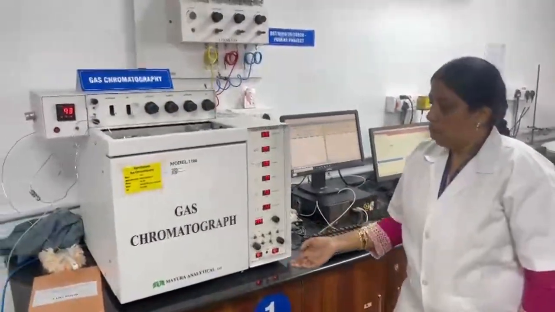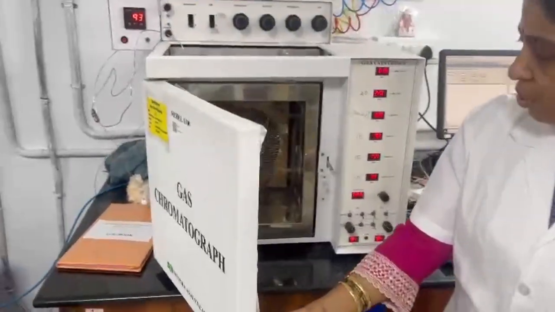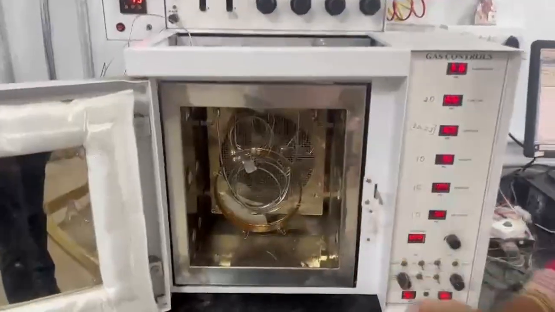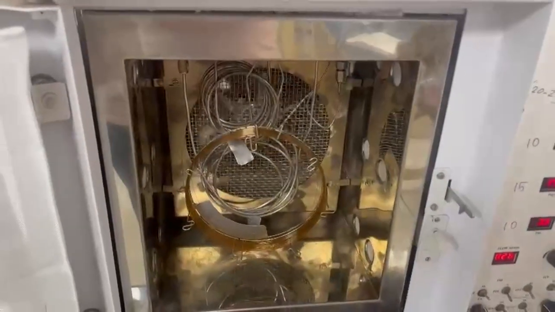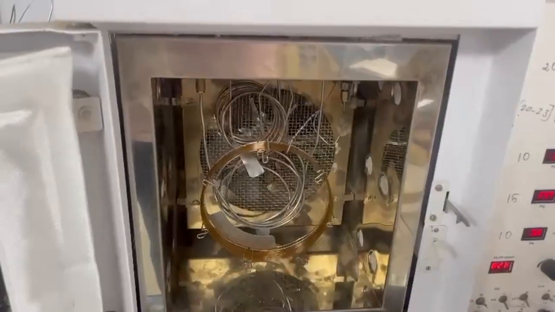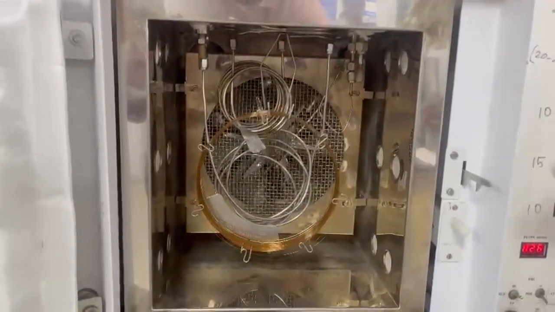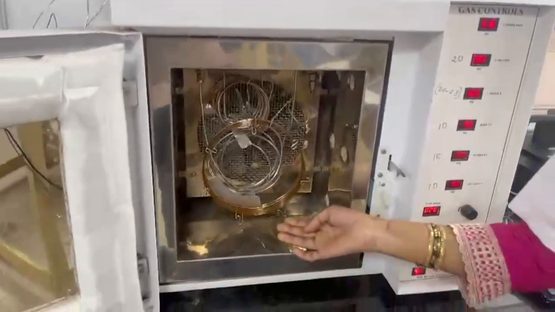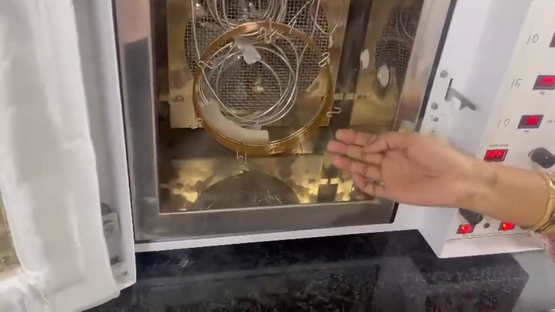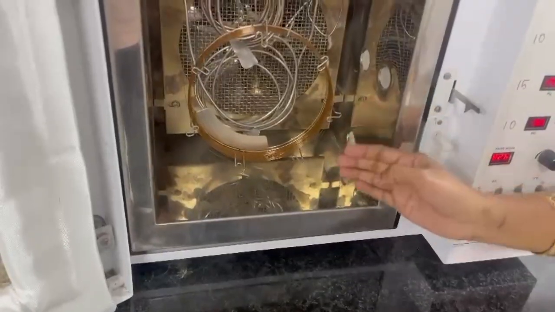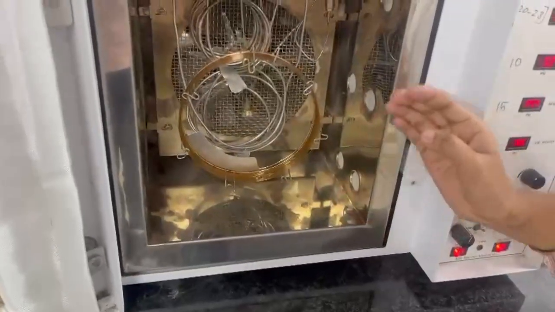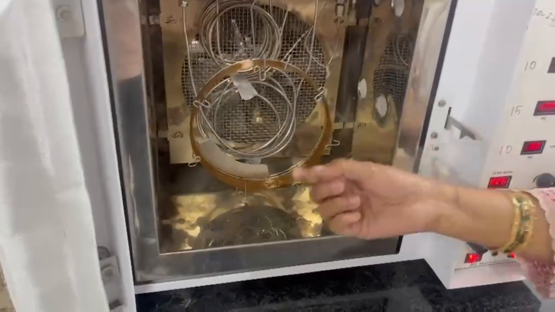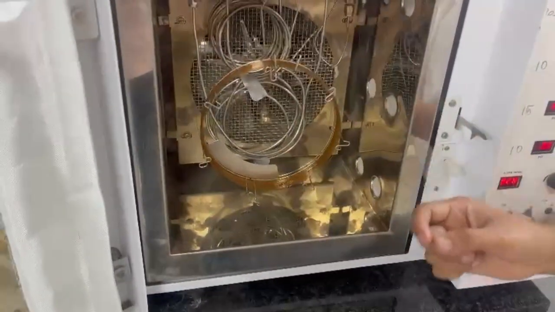As we see here, there are two different columns. One is a packed column and one is a capillary column. In packed columns, packing such as molecular sieve, HayeSep, alumina, and silica gel can be packed inside the column and it is connected to the detectors. In the capillary column, the diameter is very small, 2 to 4 mm, with a length of about 5 to 30 meters, and it has a very thin liquid coated on glass coatings.